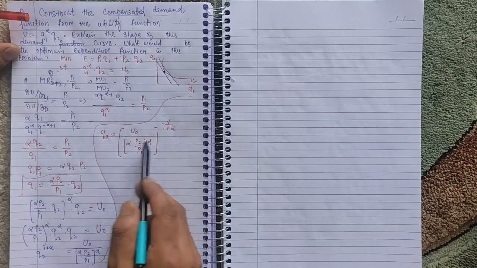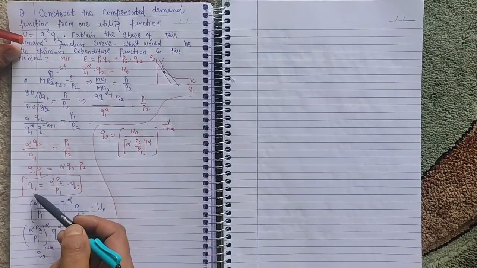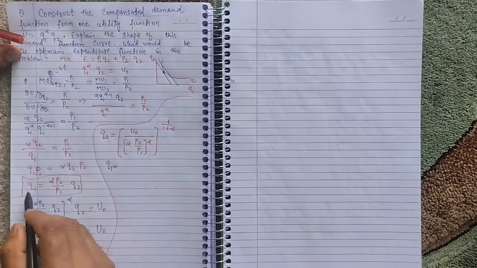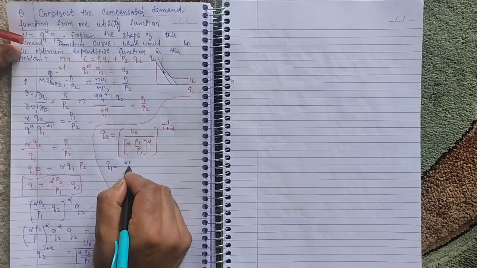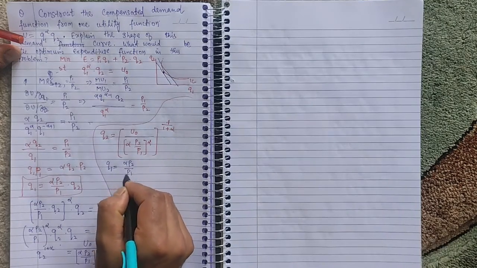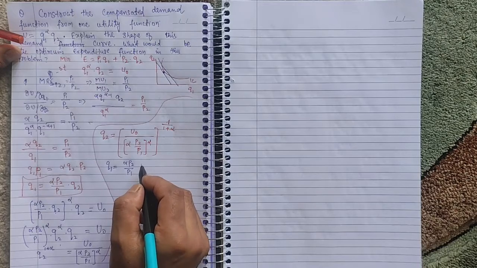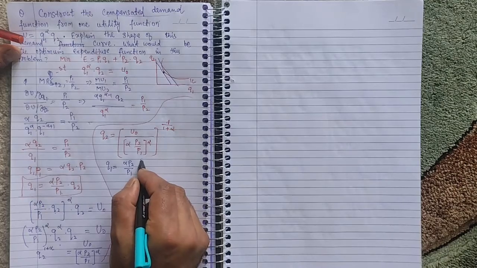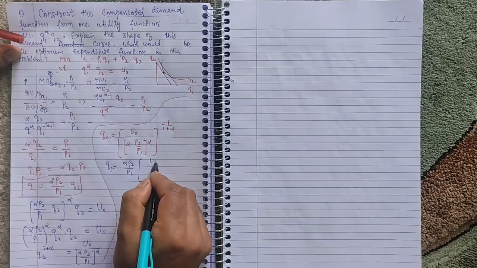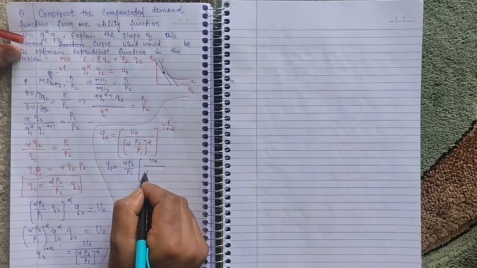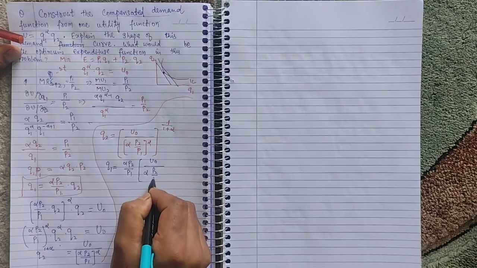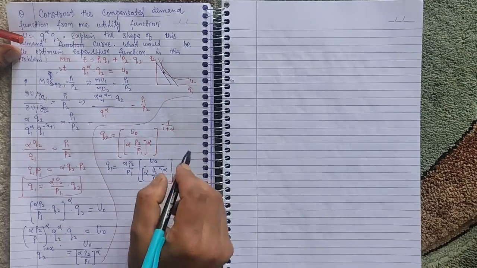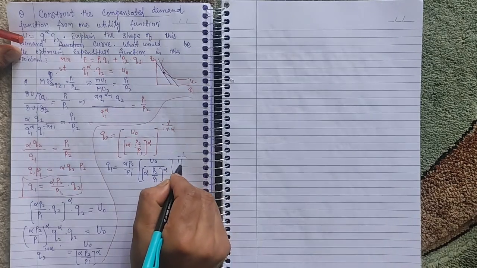So we plug q2 into this demand function. That means q1 will be equal to alpha p2 upon p1 times the value of q2. Q2 is this very function. We have u naught divided by alpha p2 upon p1 whole raised power alpha, and whole raised to the 1 upon 1 plus alpha.